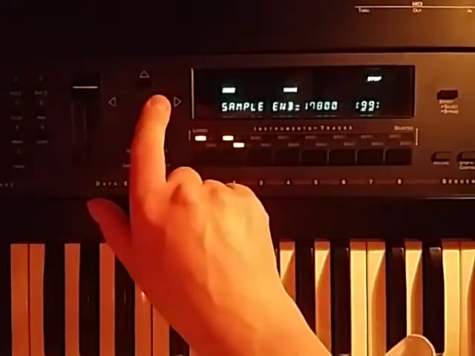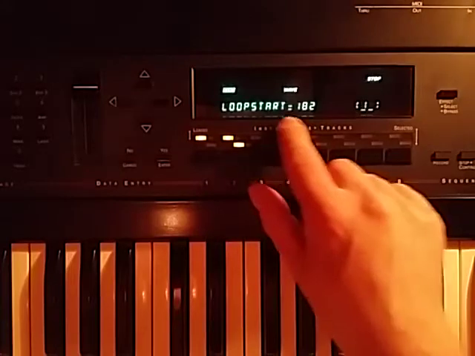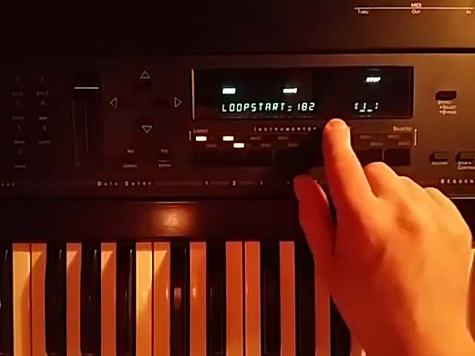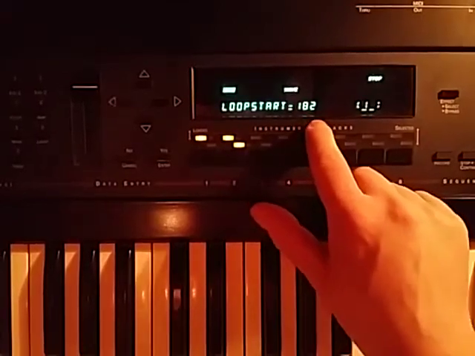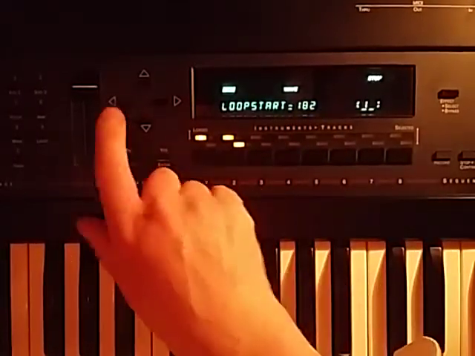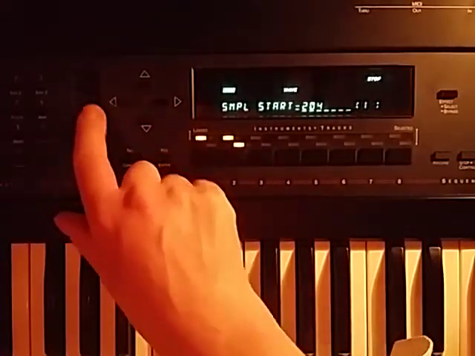And let's find the 0 crossing point by pressing the arrow key up at the loop start page, and now it gives us a value of 182. So the 0 crossing point is right there. We need to set this value in the sample start page as well.